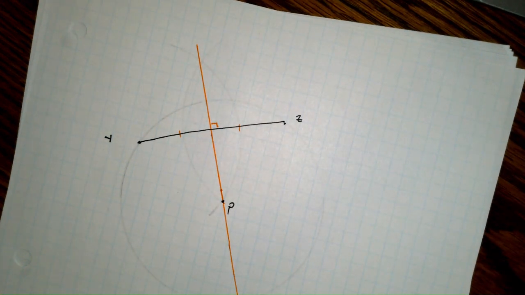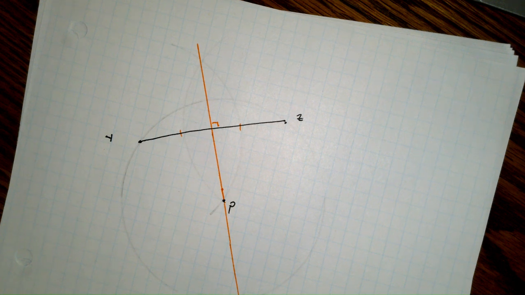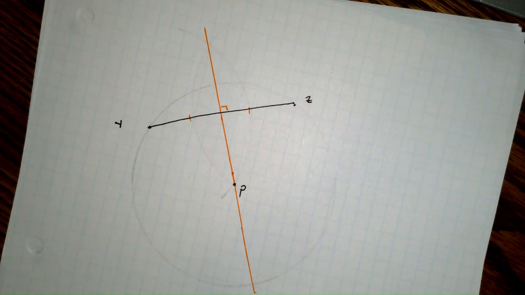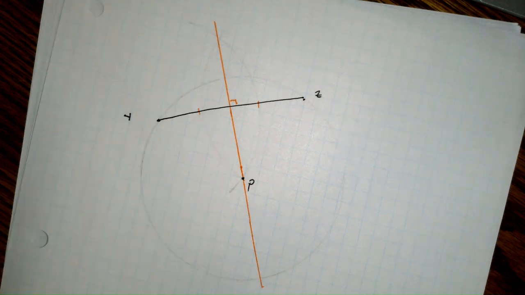If you construct the perpendicular bisector to a chord, it will make a diameter every single time. You can actually find the center of your circle that way. If you don't know where the center of the circle is, you can draw a chord, do its perpendicular bisector, do that a couple times, and you will find the center because they'll all meet up at the center. So that's kind of a cool thing if you're trying to find the center of a circle.